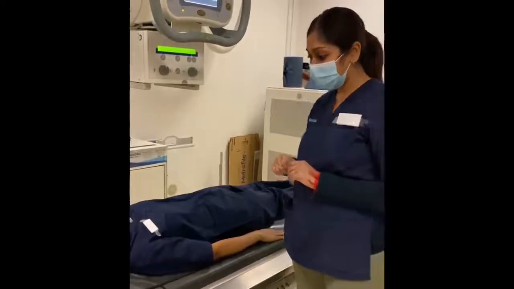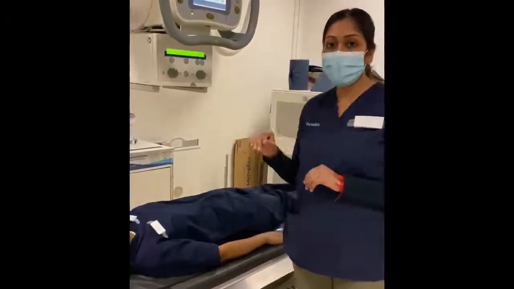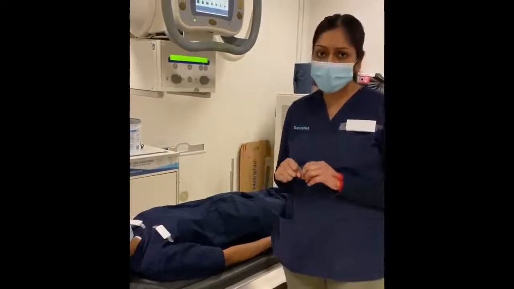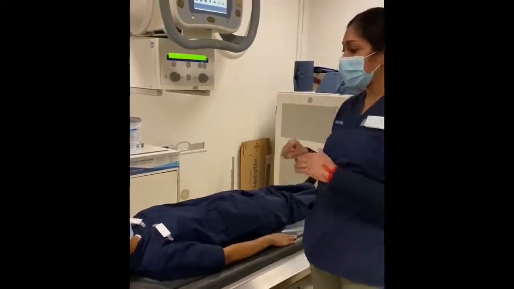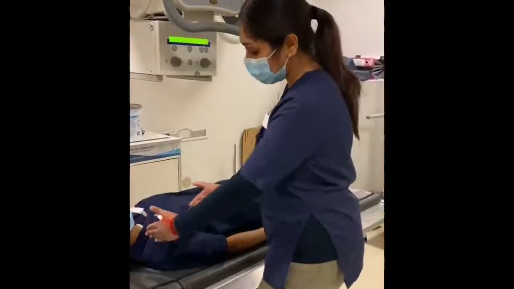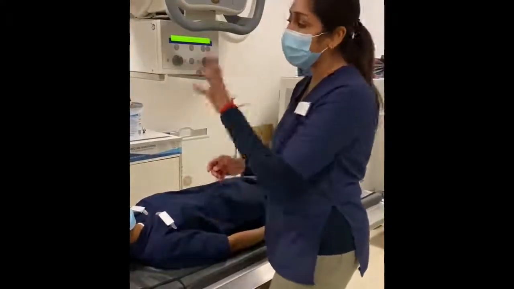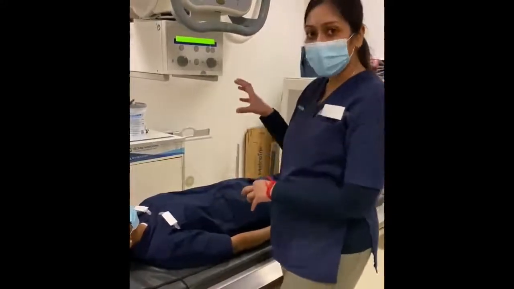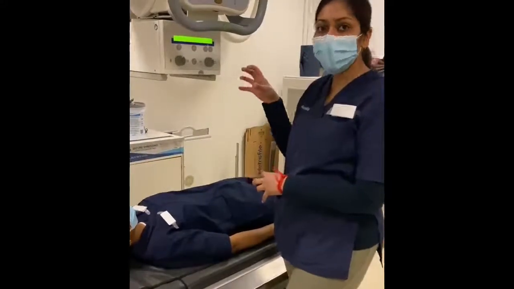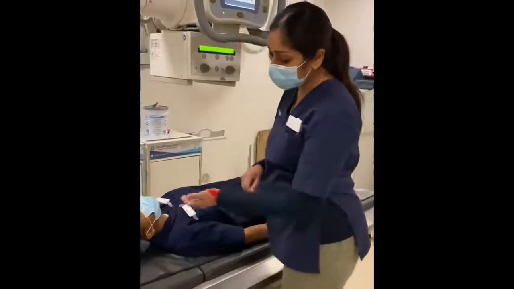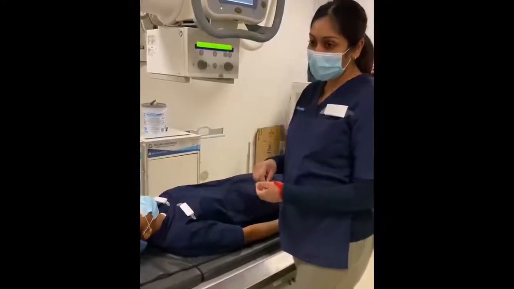Our patient is going to lie supine. Just take note of your anode heel effect. Remember that the thinner area of the T-spine, which is the upper portion, should be on the anode side, and the thicker portion should be on the cathode side, because the intensity of the beam at the cathode side is higher.